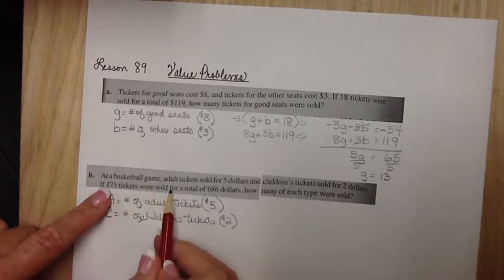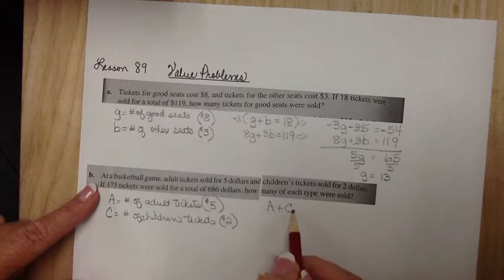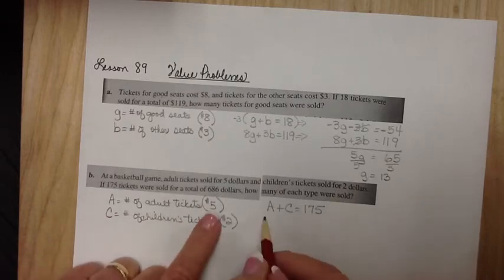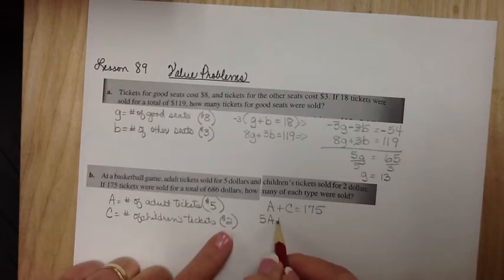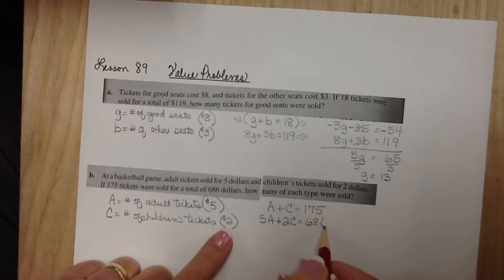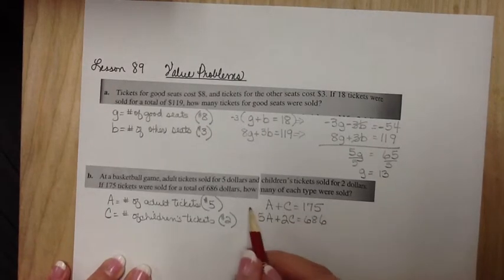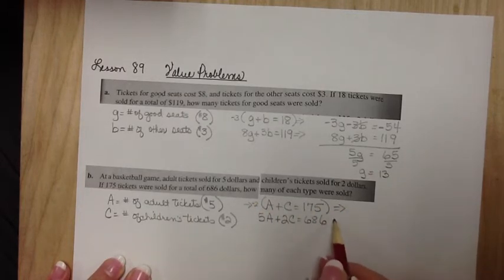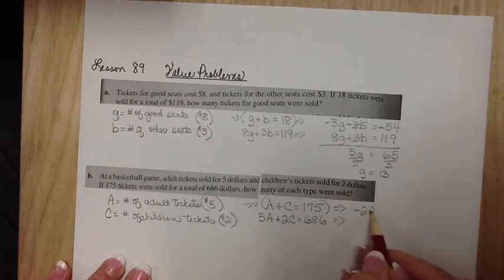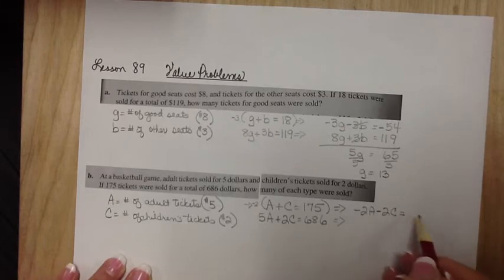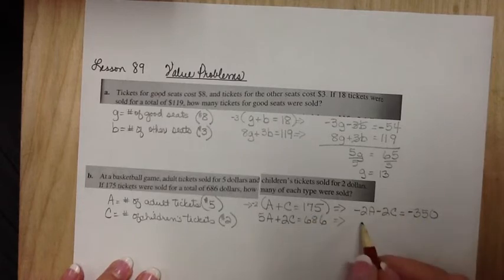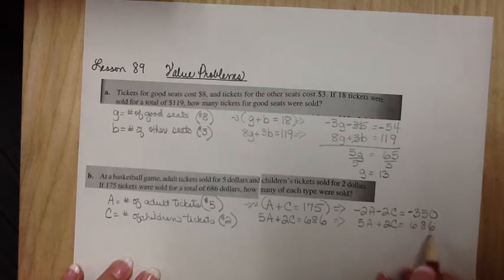There were 175 tickets sold. A plus C equals 175. And that for a total of $686, so you have to put the money with it. 5A plus 2C equals 686. Multiply that top equation by -2, and we get -2A minus 2C equals -350. And 5A plus 2C equals 686.